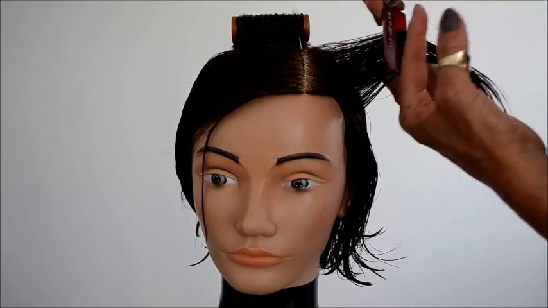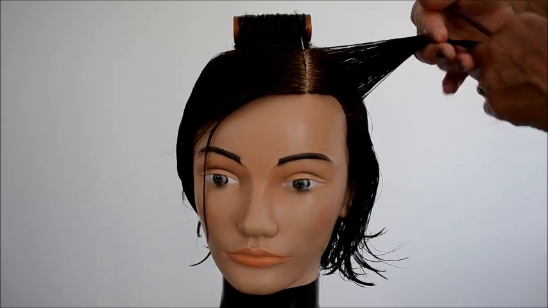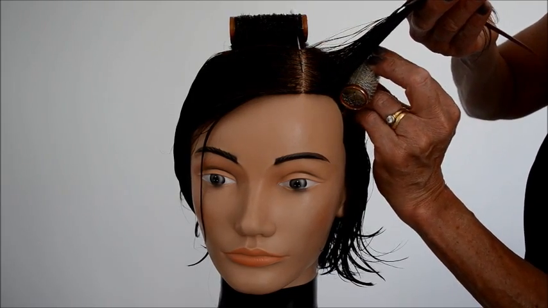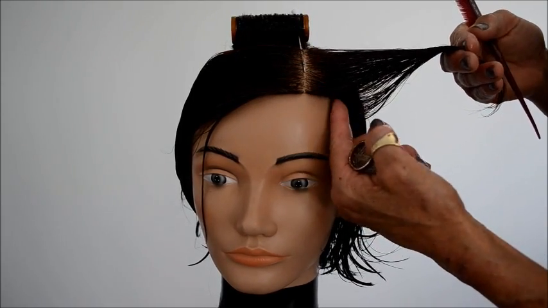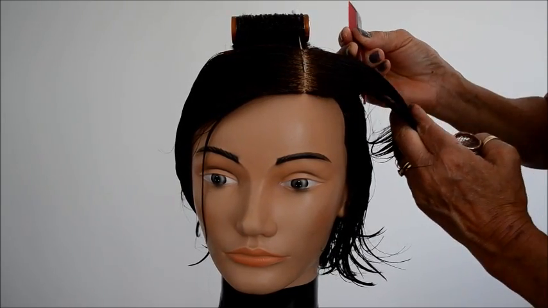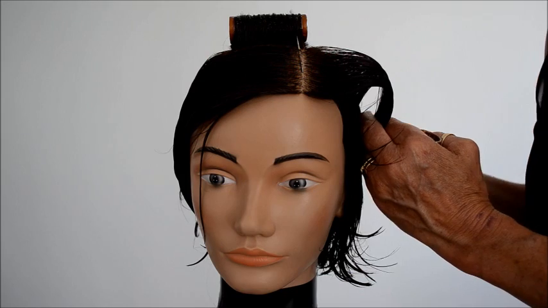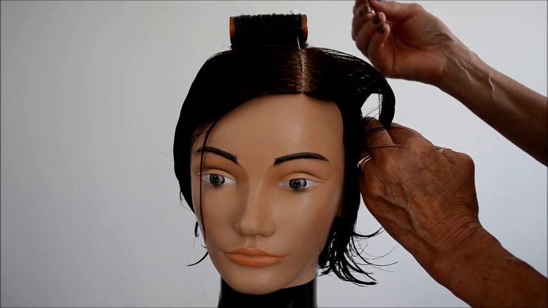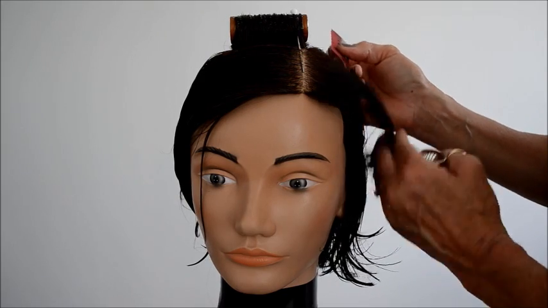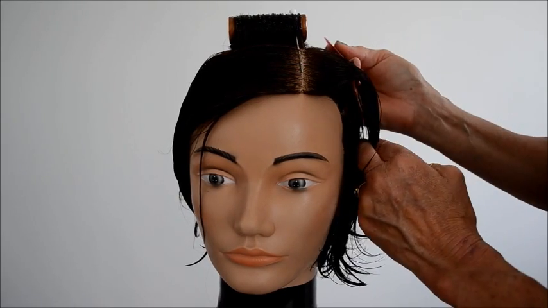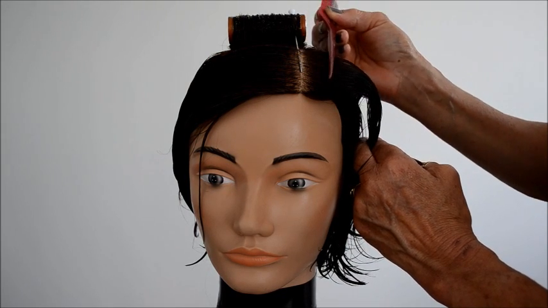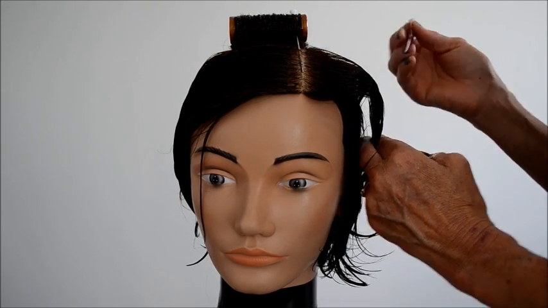The result you're looking to achieve with an under-directed roller is that you will have perfect volume at the bottom of the base where the roller sits, but reduced volume at the top of the base where the roller is under-directed. So what that will do is it will force the hair sideways. So you will have the perfect volume underneath pushing the hair upward, so it's not going to lie flat, but the hair with the reduced volume at the top of the base will force the hair outwards.